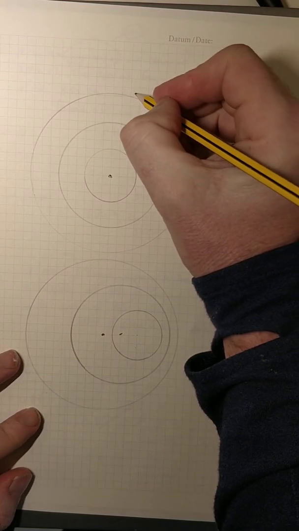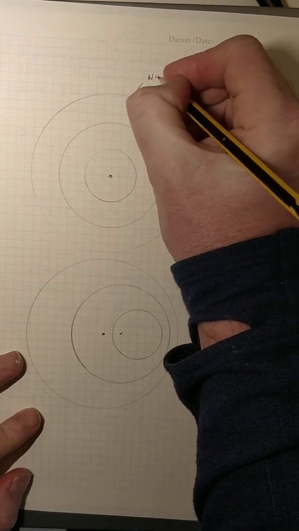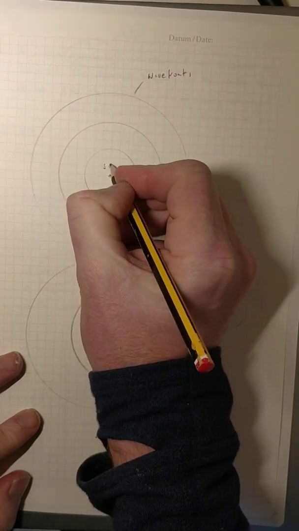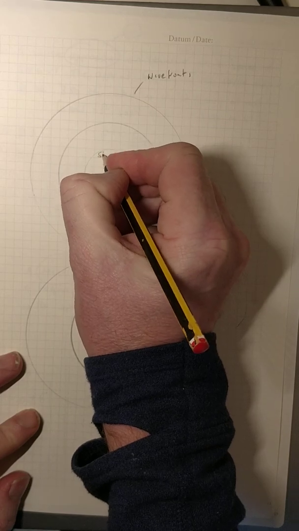Now we must indicate, so always label that these are wave fronts. These are like the crest of the wave. This is the source, and we indicate that it's stationary.